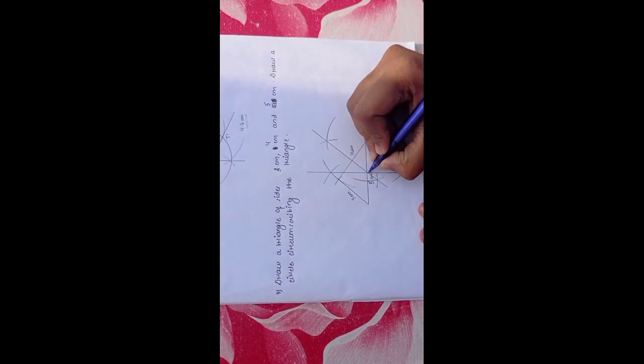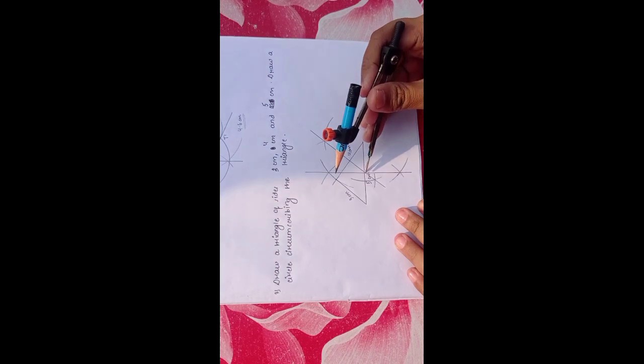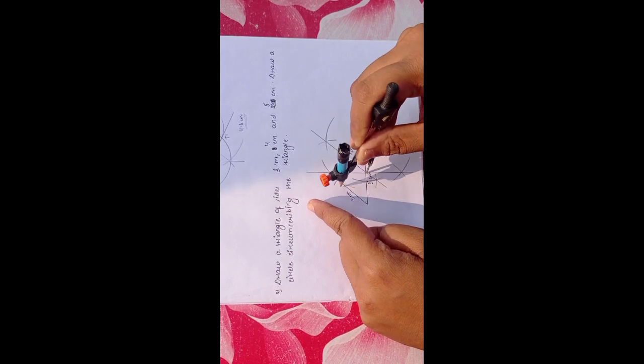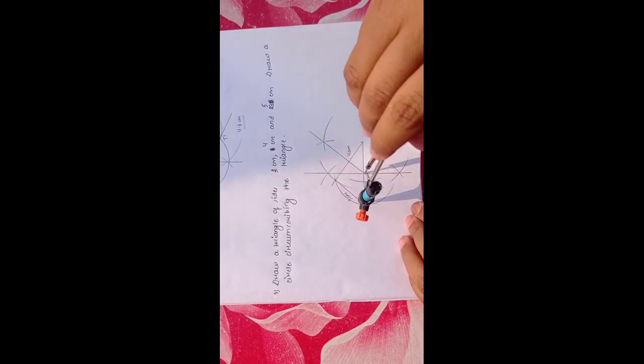Now see, this is the intersection point of the 2 perpendicular bisectors. So now I'll take the compass, keep the pointed end on that intersection point, and take the measurement till any vertex, either this or this, and then I will make a circle. So as you can see, the vertex of the triangle is touching the circumference of the circle. So this is my circle which is circumscribing my triangle.